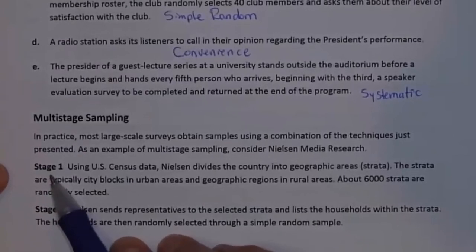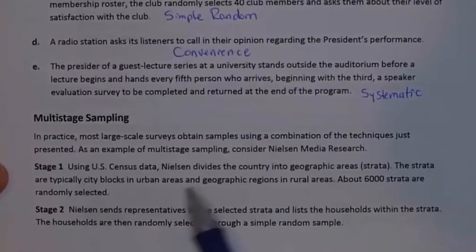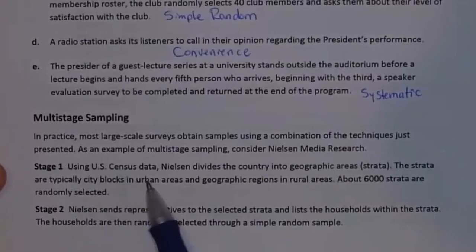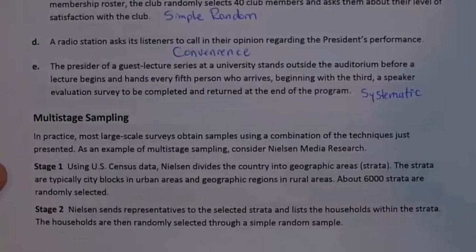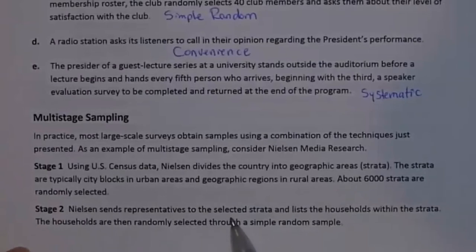Well, they use multi-stage sampling. Nielsen uses US census data. They divide the country into geographic areas, and the geographic areas are the strata, okay? So people who live in similar regions. The strata are typically city blocks in urban areas and geographic regions in rural areas. About 6,000 strata are randomly selected. So they divide the United States into these regional strata, and I think they're basically trying to make similar kinds of numbers. Nielsen sends representatives to the selected strata and lists the households within the strata.